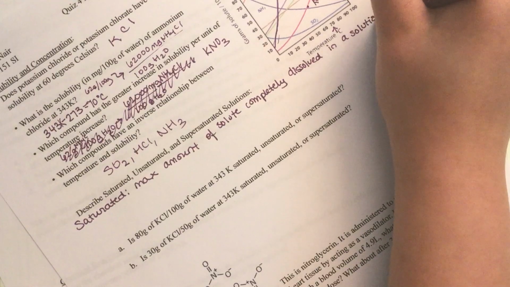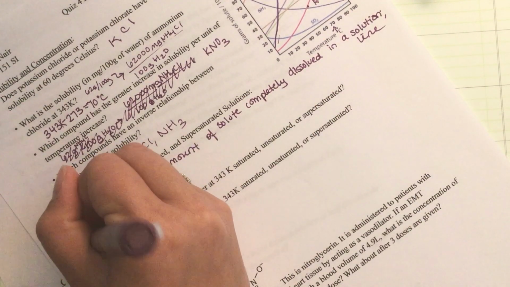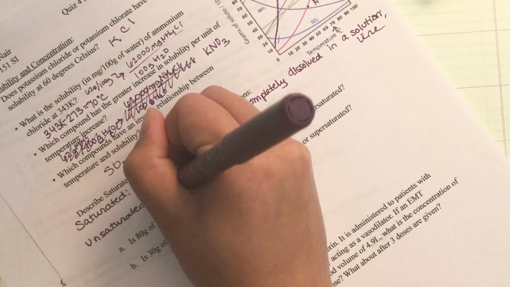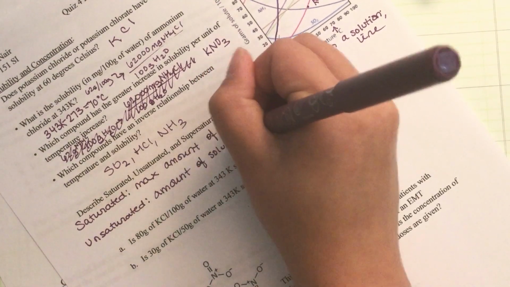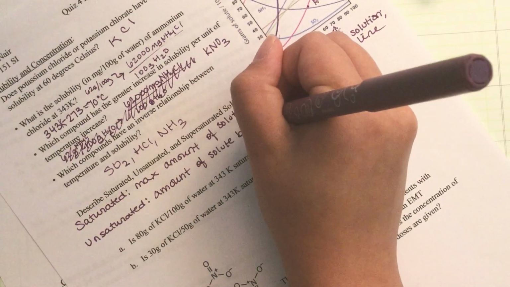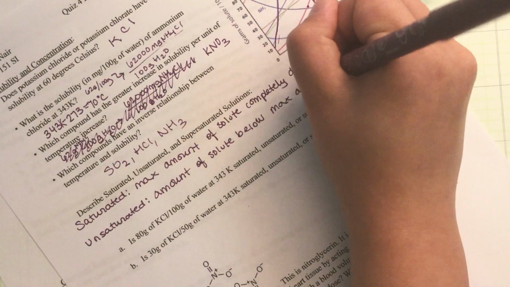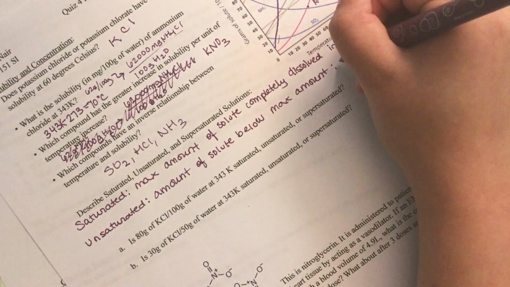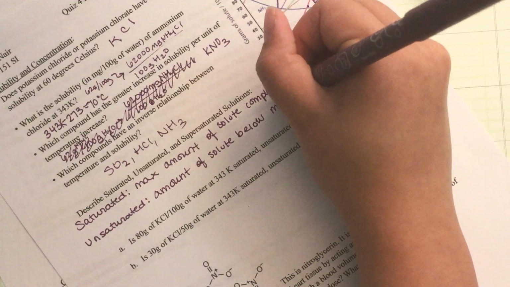It's going to be at the line. It is the line. Unsaturated is the amount of solute below the maximum amount completely dissolved in a solution. I'm not going to write that all out though. This is going to be below the line, below maximum, below saturation.